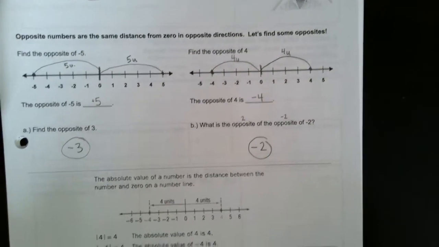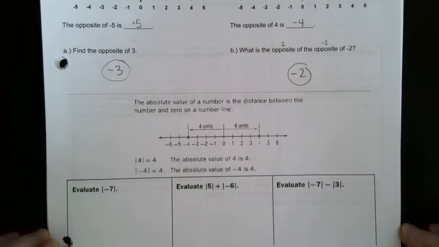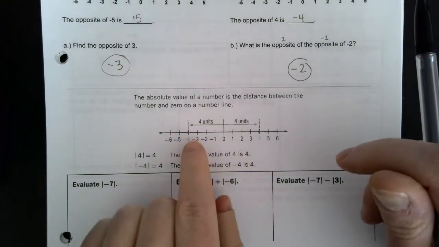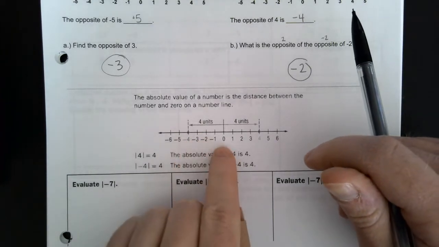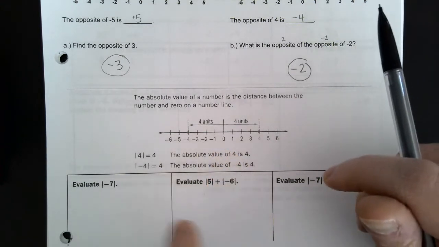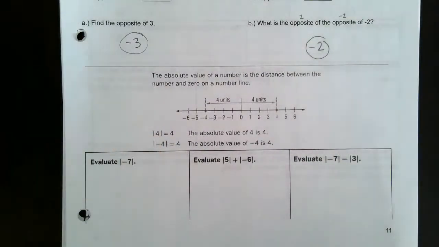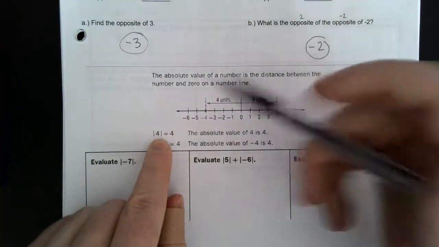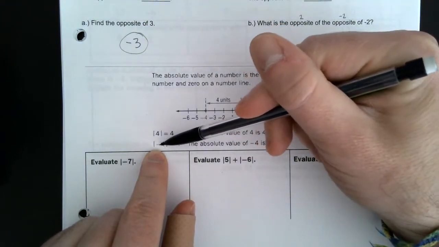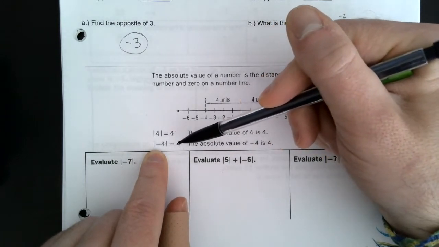Okay. So now we're going to get into absolute value and how to write it and how to show it. The absolute value of a number is the distance between the number and 0. You can see here, we kind of did this one before. -4 is 4 units from 0. +4 is 4 units from 0. To show absolute value, or the distance to 0, we use these 2 vertical lines. You would read this as the absolute value of 4 is 4. The absolute value of -4 is also 4. These are both 4 because they're both the same distance from 0.